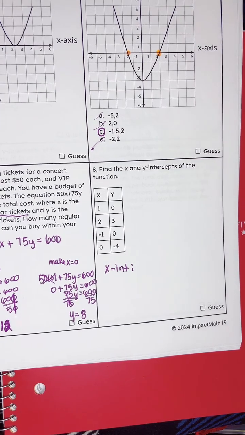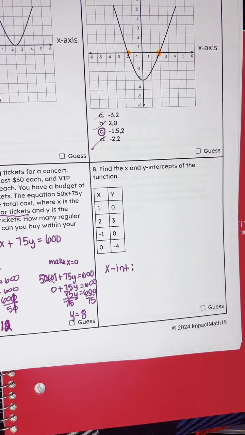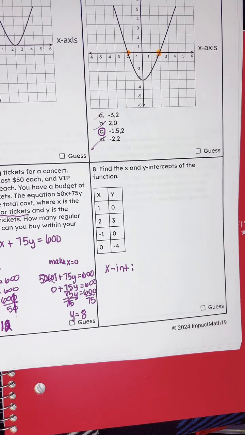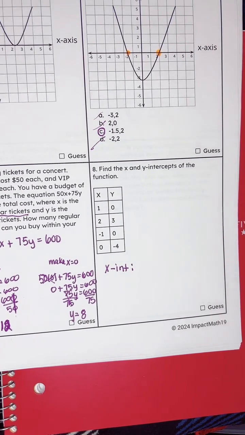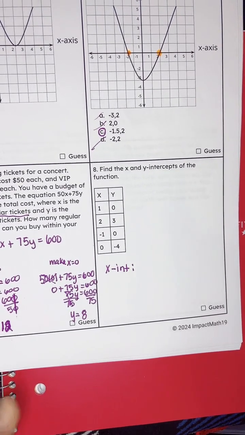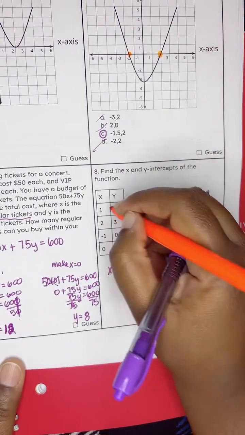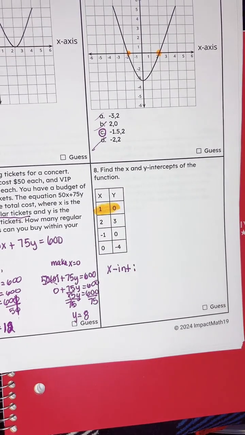So literally you can see how to find the x-intercept, because you got to know how to do it from a table, word problem, pictures, graphs, all of it. So negative 1, 0. 1 and 0. Yes, you guys all said this is the x-intercept.